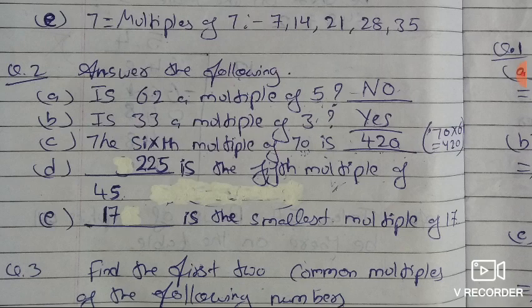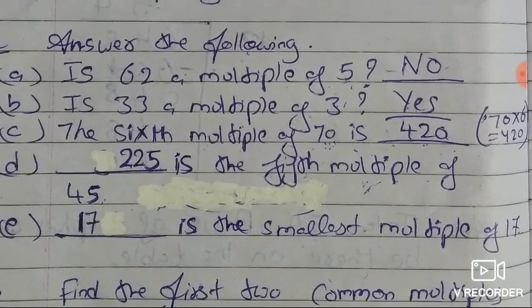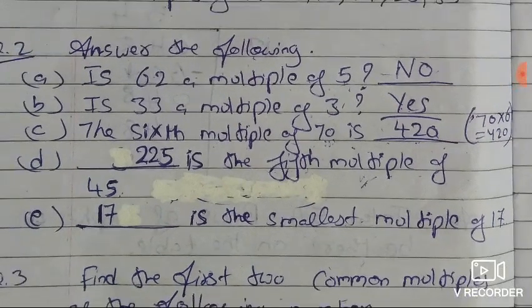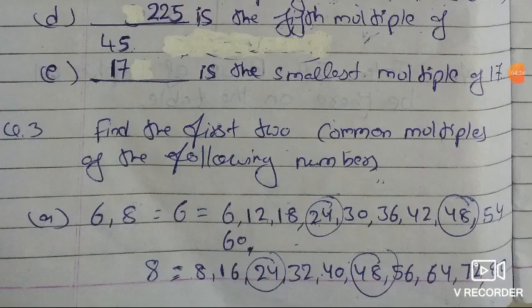C: What is the 6th multiple of 70? That means 70 sixes. 70 into 6 equals 420. Next, D: what is the fifth multiple of 45? That means 45 fives. 45 into 5 equals 225. Next, E: what is the smallest multiple of 17? That means 17 ones are 17. The first number is the smallest multiple, so 17 is the smallest multiple of 17.